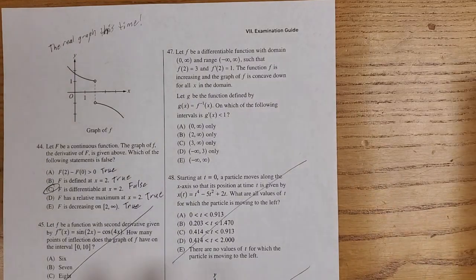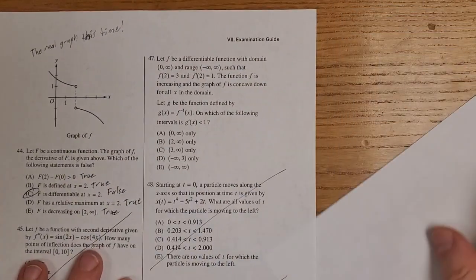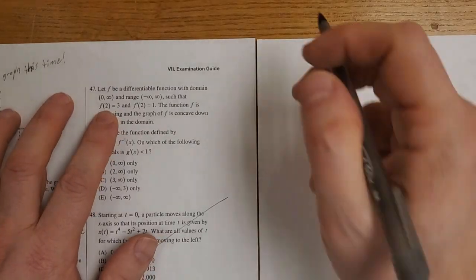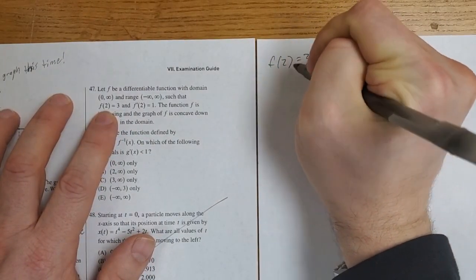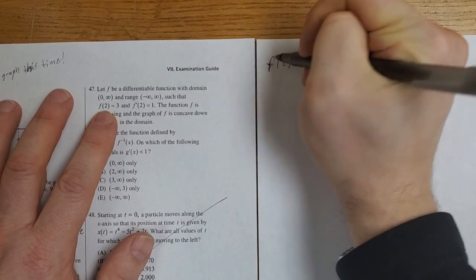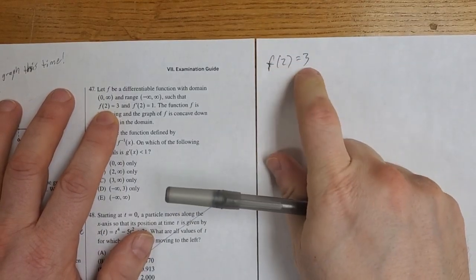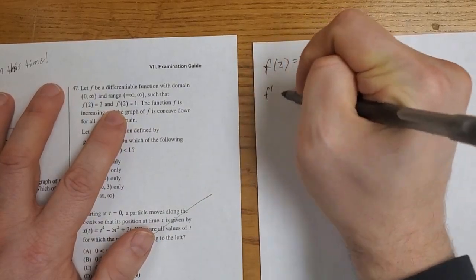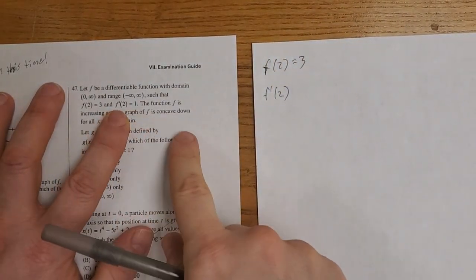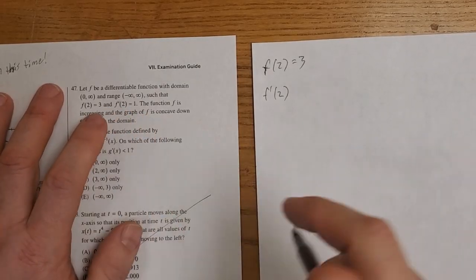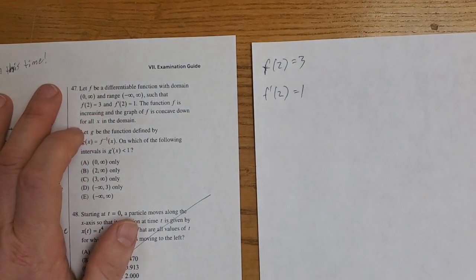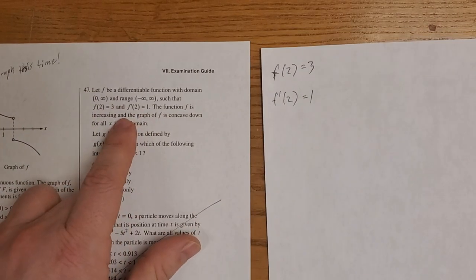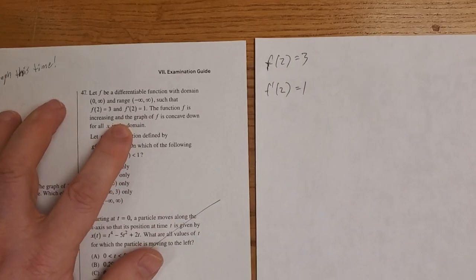Okay, so such that f of 2 equals 3, which means that at x equals 2, the y value is 3. And the derivative at 2, or the slope at x equals 2, equals 1. And it says the function is increasing.